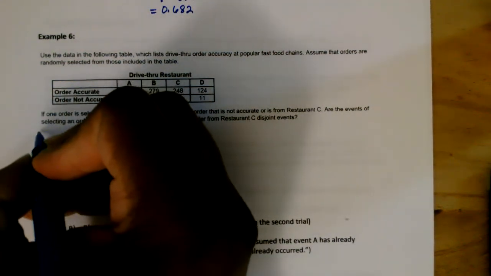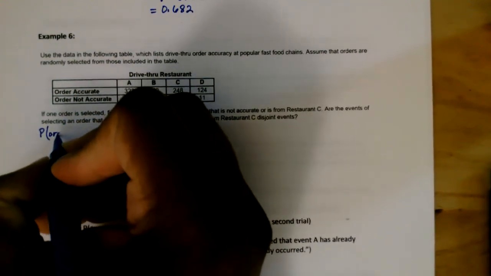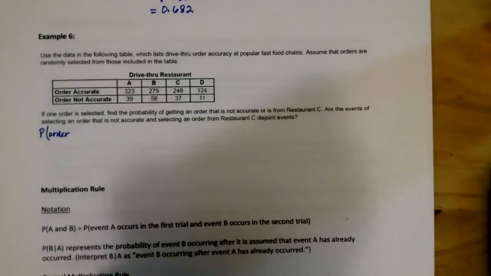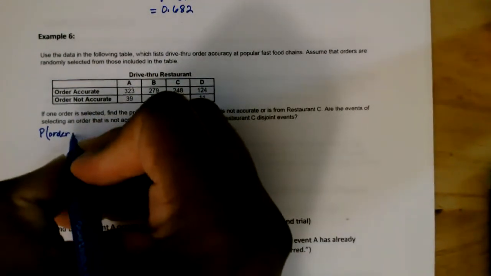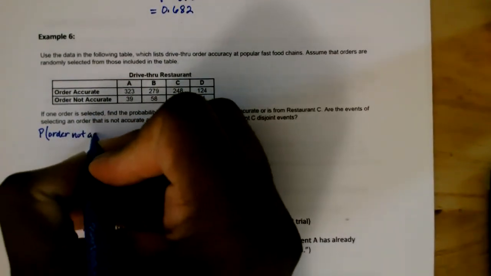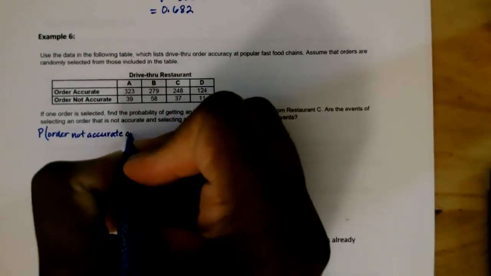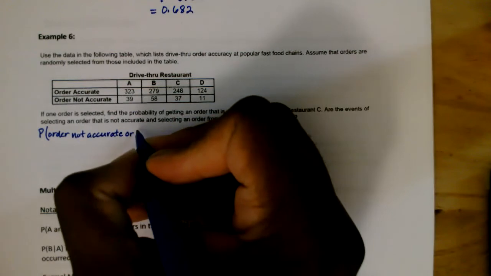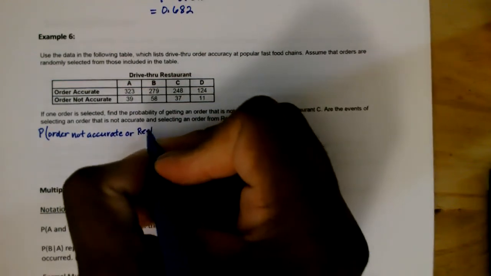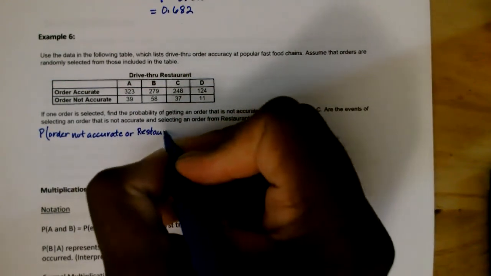Okay, so we need to find the probability of an order that is not accurate or from restaurant C.